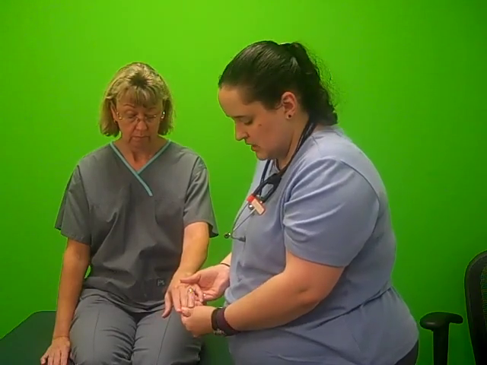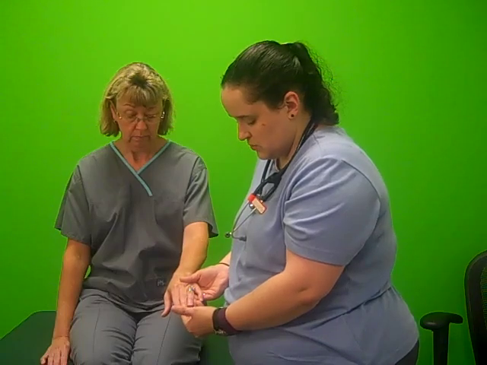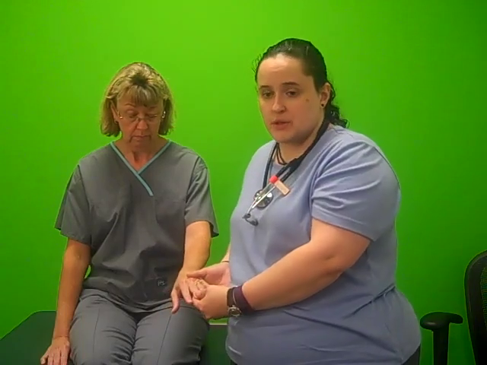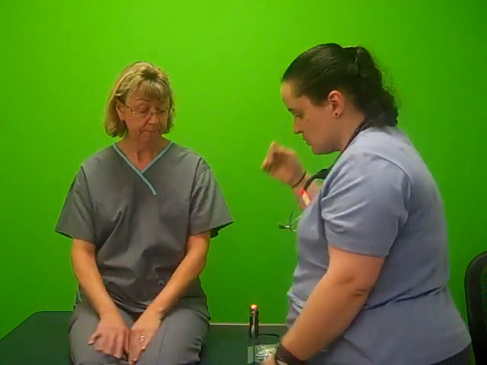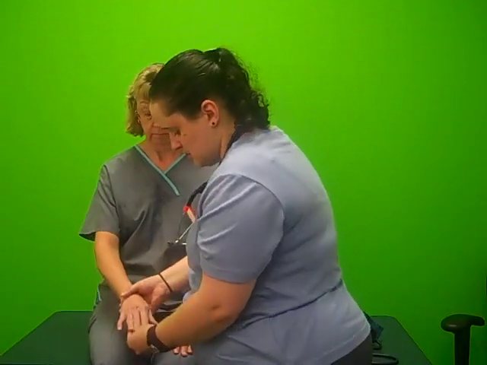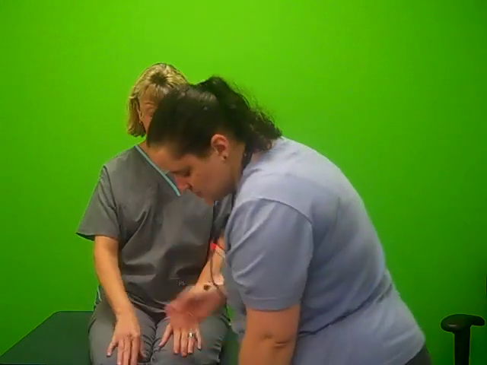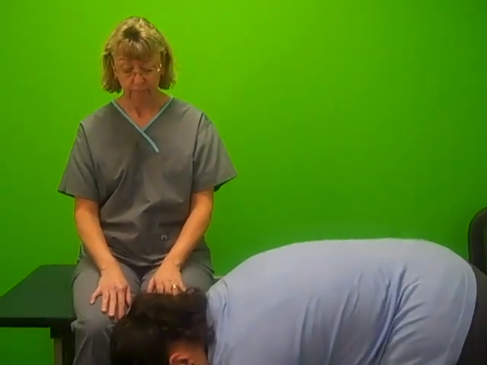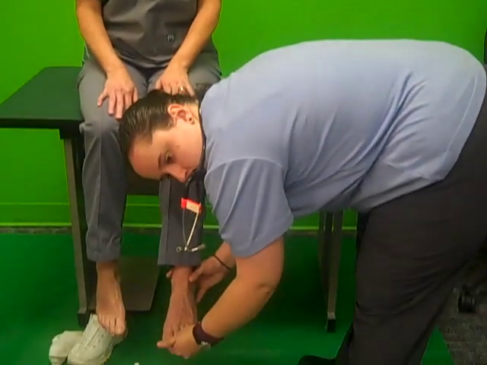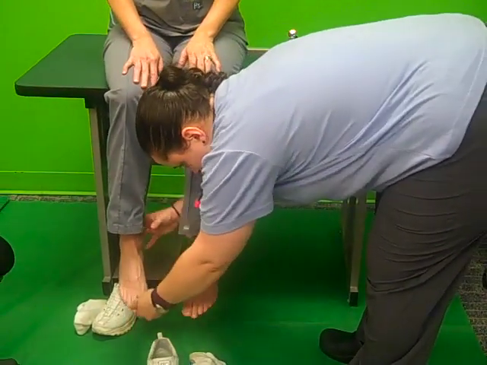As you can see, her capillary refill is about 2 seconds. That's within normal limits. You would also assess it on the other side. 2 seconds again. You would assess her feet. 1, 2, again 2 seconds.